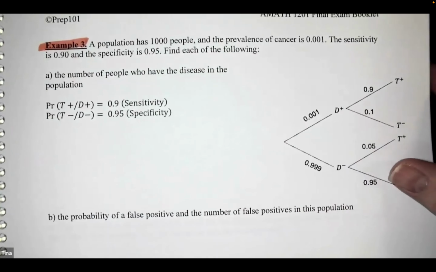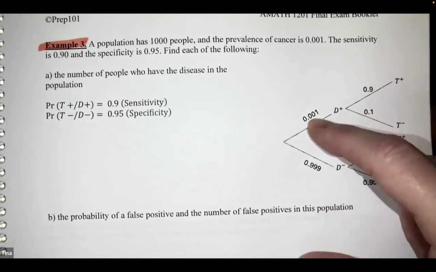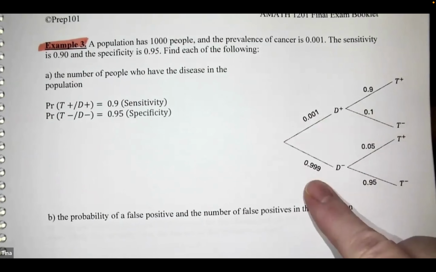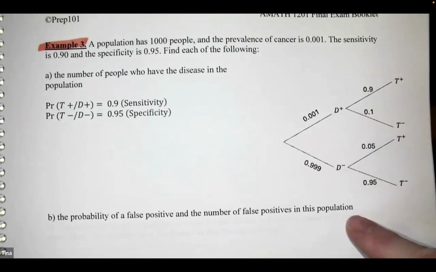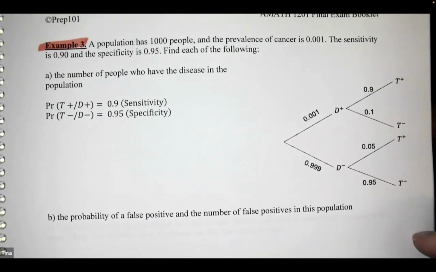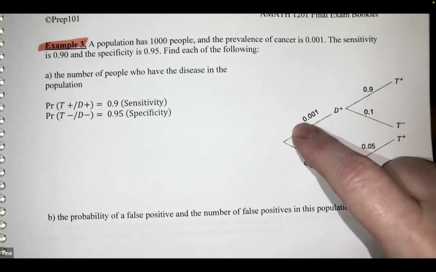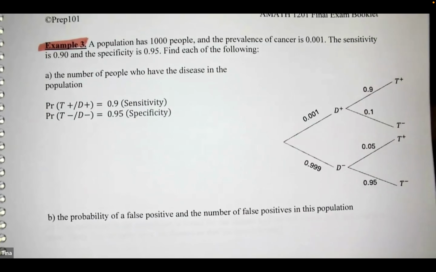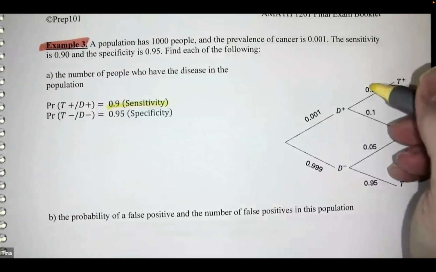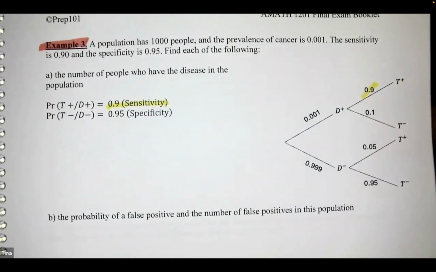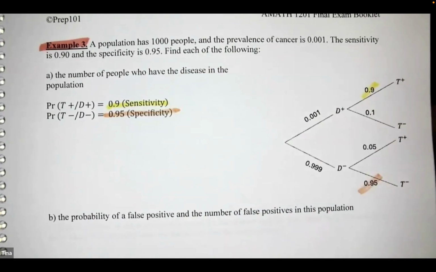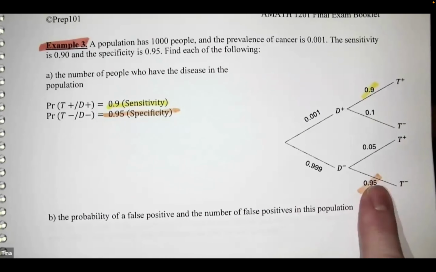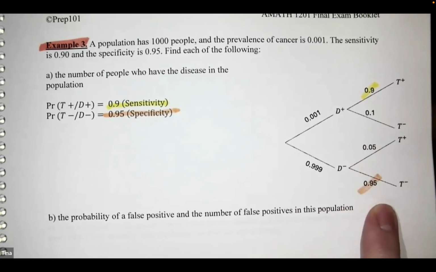So I drew your tree. So have the disease, 0.001. So don't have, 1 minus that, 0.999. Test positive or test negative from each of these. And so here, test positive given that they have the disease, that's 0.9. So that's right there. So that has to add to 1. So that's 0.1. And then down at the bottom here, test negative given don't have the disease, the specificity is there, 0.95. So those add to 1.